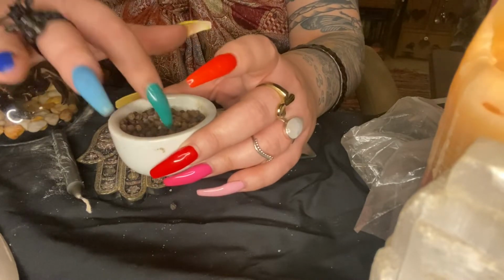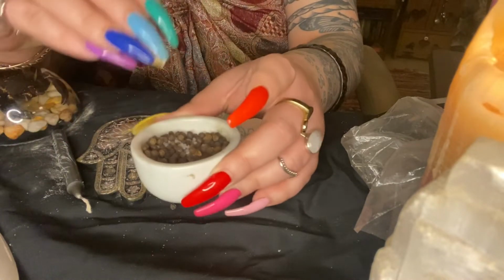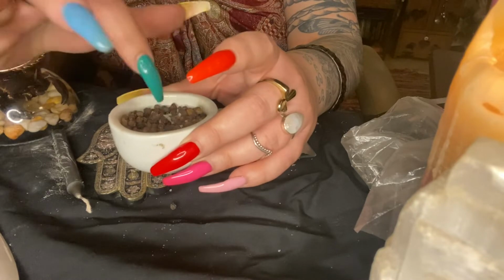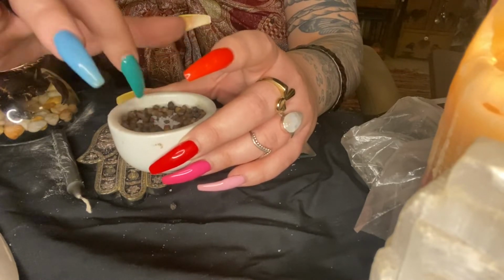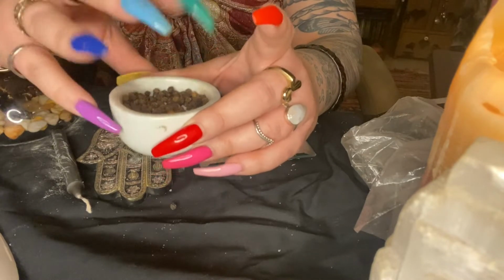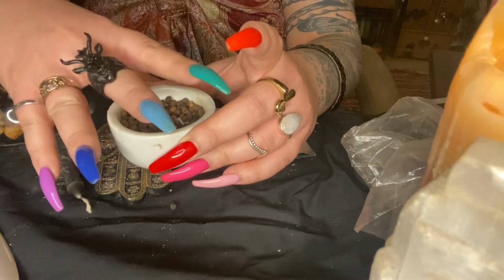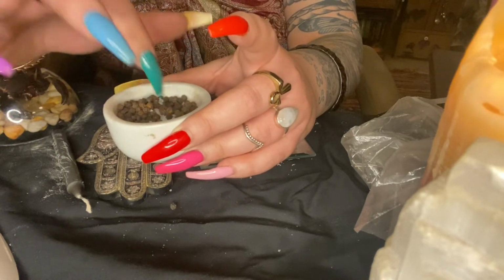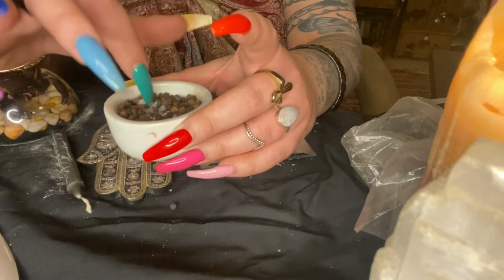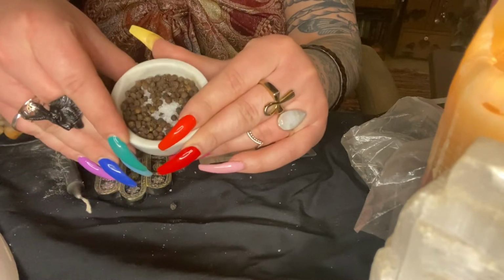I want the black peppercorn and the salt mixed together in perfect unity and perfect harmony and perfect balance by the left and the right hand paths. I want these two to work in unison to attack my enemy, to attack my oppressor who sends negativity my way. So there we go. We're going to speak into that.